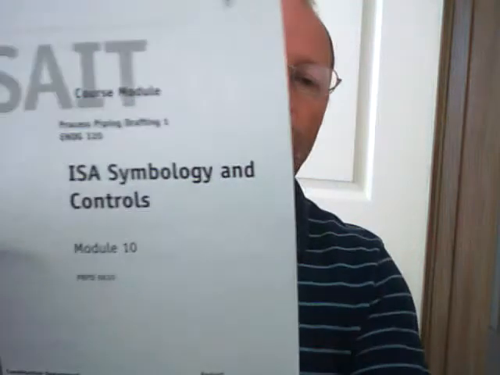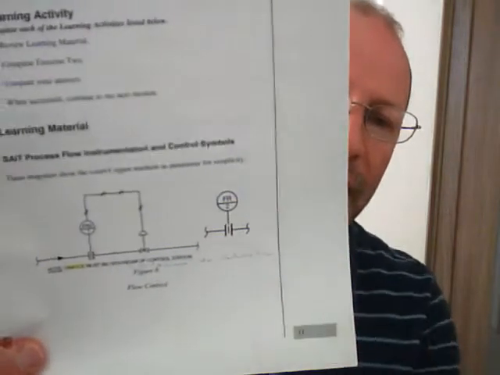And here you're going to use module 10. In module 10 you're going to see a simplification of the instrumentation. For example, if you go to page 11, you see a representation of an orifice flange with a control valve. So this word is important. In your project, when they say control, it means you need a control valve.